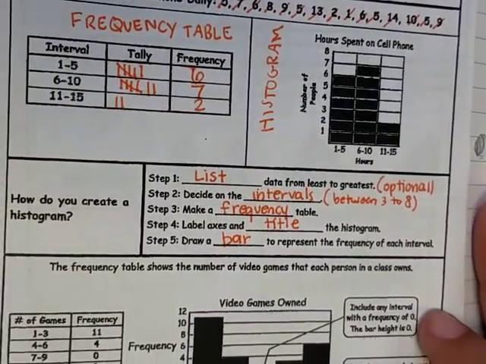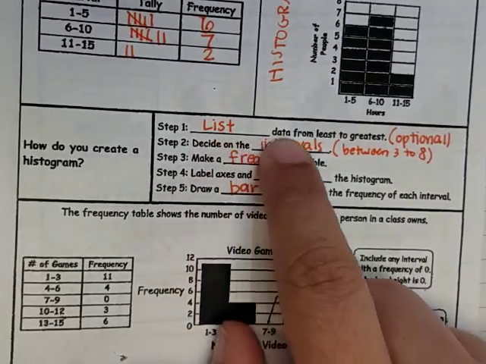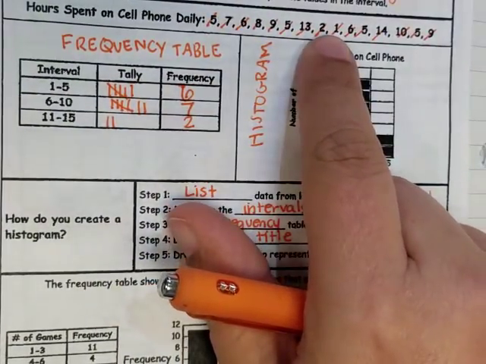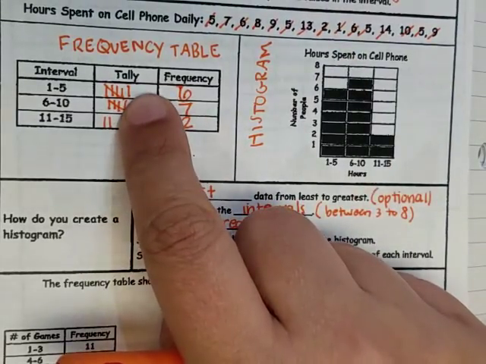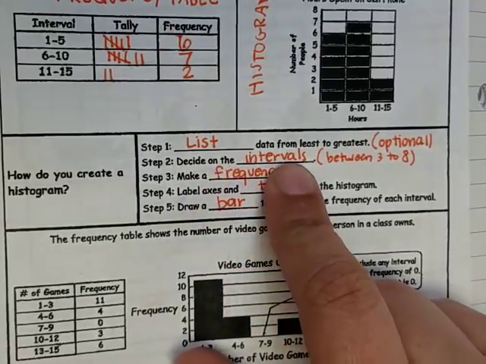So how do you create a histogram? Here are 5 easy steps. Step 1, you make your list of data from least to greatest. That is optional because we had our list here and we didn't have to put it in order. We just made our table, but you can if that helps you out. Step 2, decide the intervals.